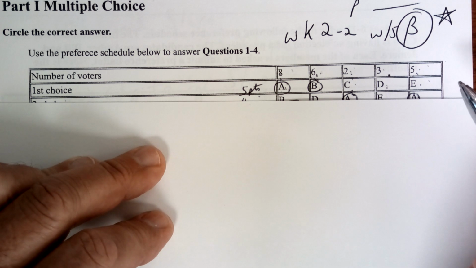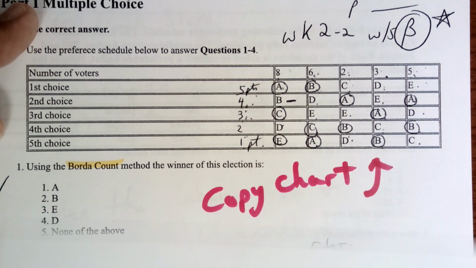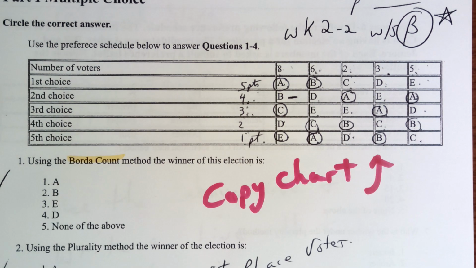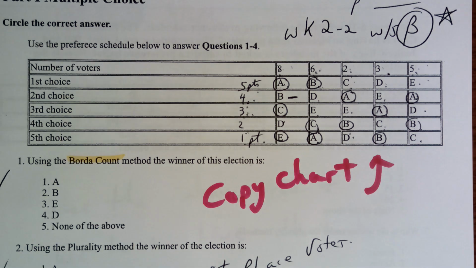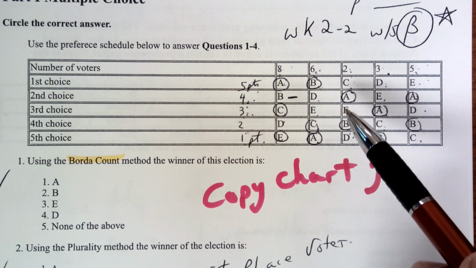And this is just plurality, straight up, whoever has the most first place votes. So in this case, it looks like A has 8, B only has 6. So I'm going to go with A on that one. Okay? Now plurality with elimination, you would have to keep eliminating until you got head to head, and then whoever had the most first place votes wins.